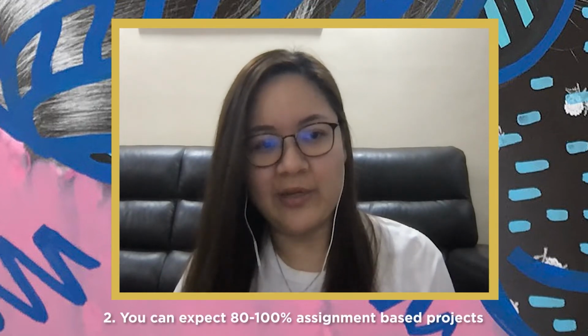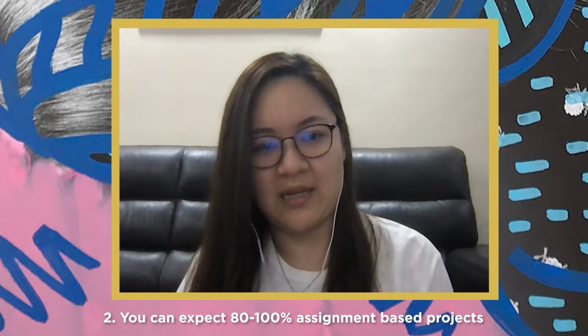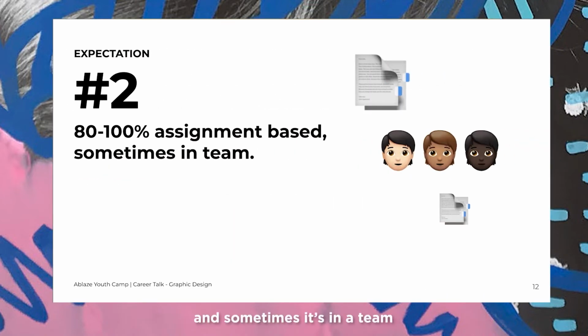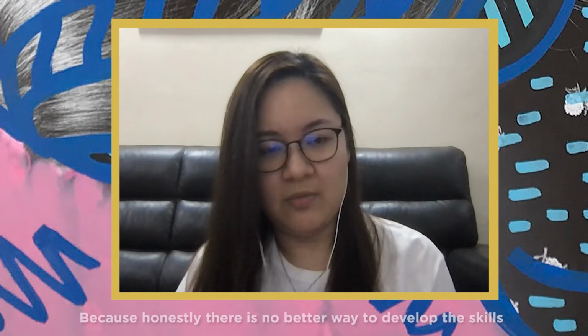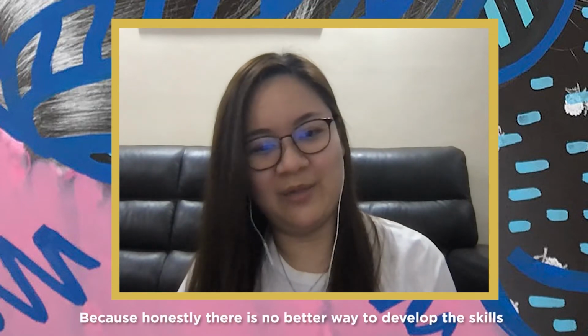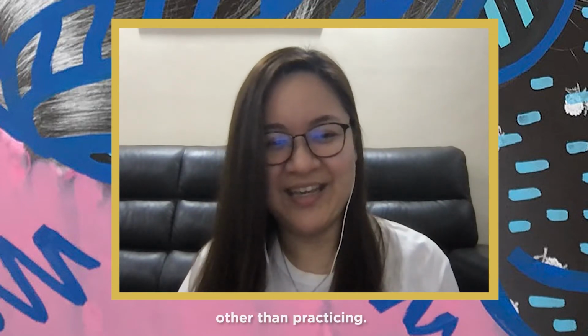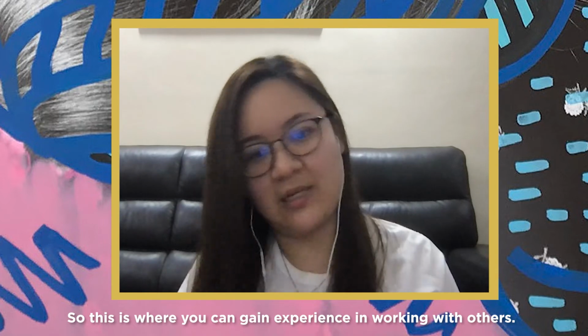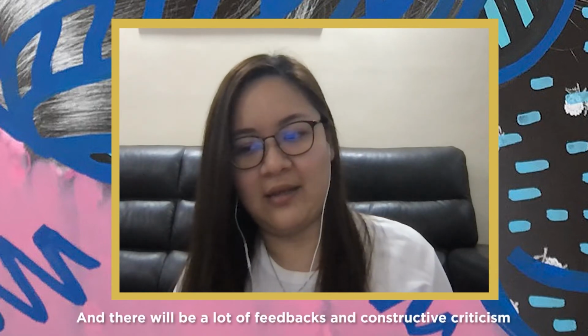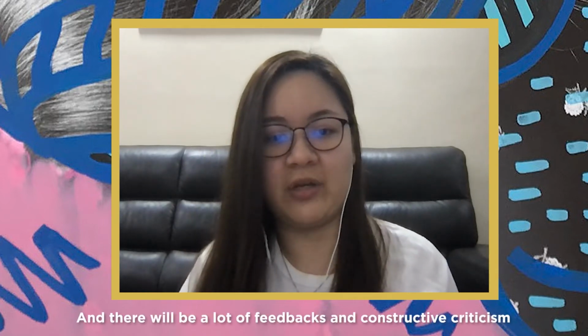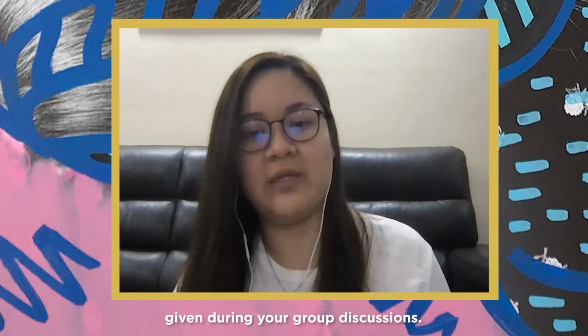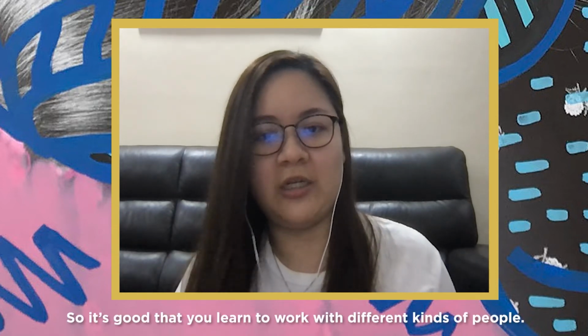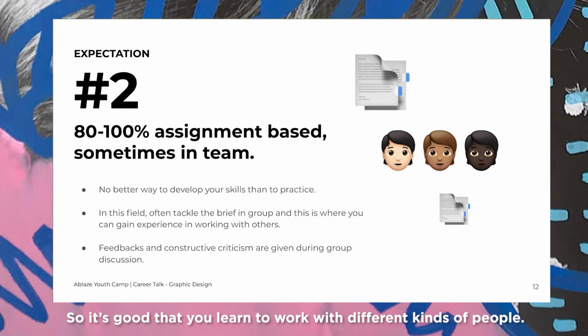Number 2, you can expect 80 to 100% assignment-based projects, and sometimes it's in teams, because honestly, there's no better way to develop the skills other than practicing. And in this field, you usually work on the brief as a group. So this is where you can gain experience in working with others, and there will be a lot of feedbacks and constructive criticism given during your group discussion. So it's good that you learn to work with different kinds of people.